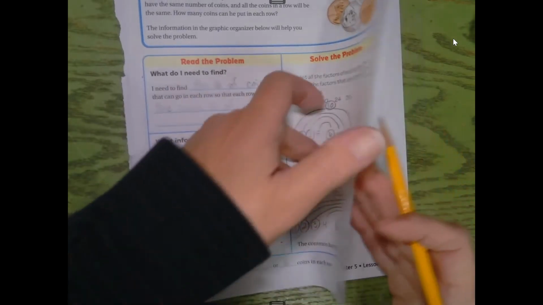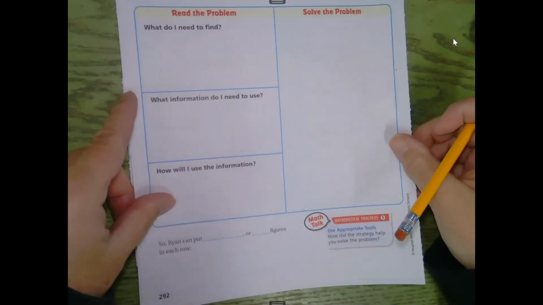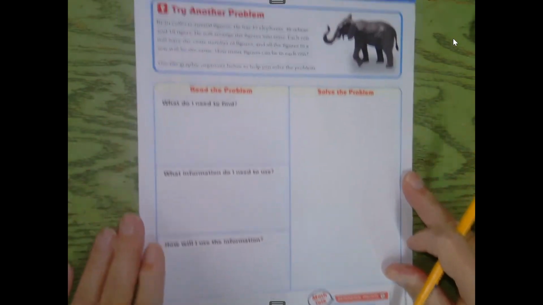Okay, let's go to page 292. Kind of the same kind of problem. Ryan collects animal figures. He has 45 elephants, 36 zebras, and 18 tigers. He will arrange the figures in 2 rows. Each row will have the same number of figures, and all the figures in a row will be the same. How many figures can be in each row?